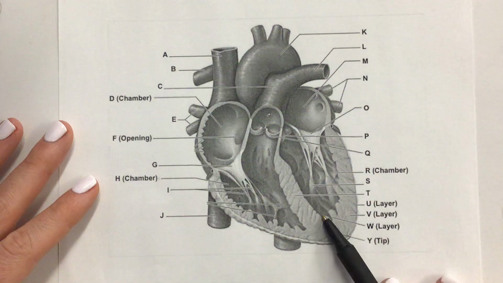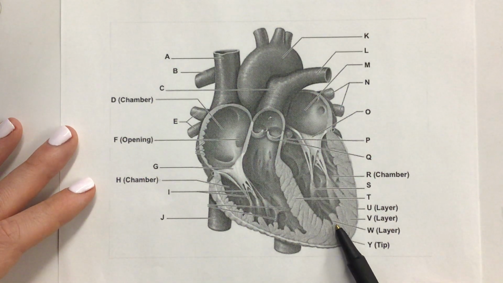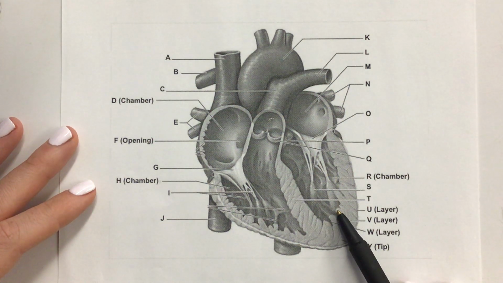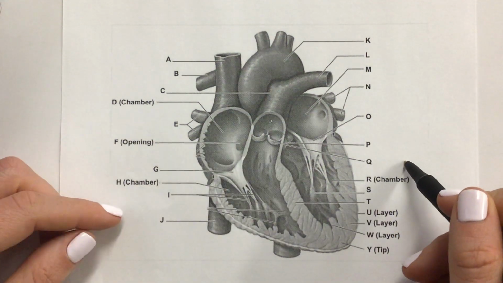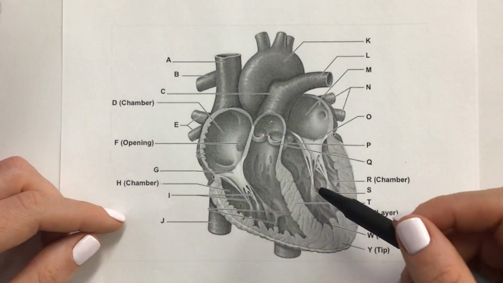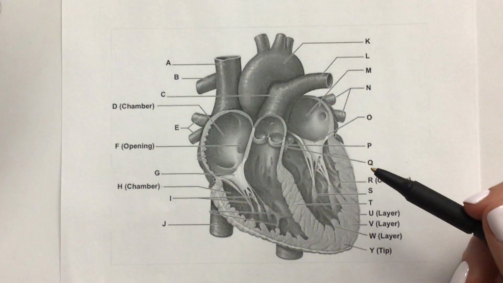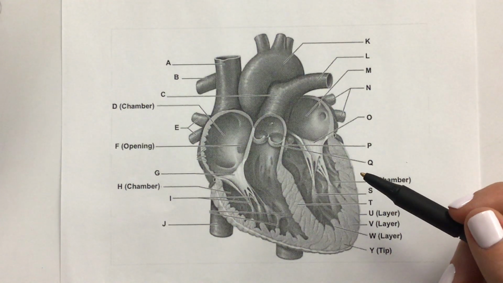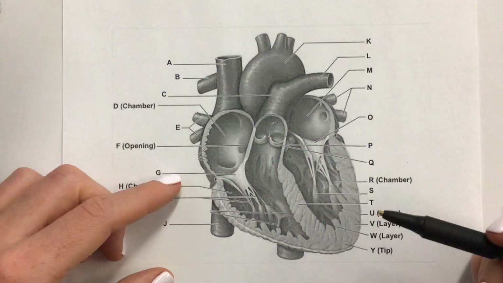So just to start, here's the heart. It's about the size of your fist, usually 14 to 15 centimeters long, 9 centimeters wide. It is surrounded laterally, on the sides, by your lungs, posteriorly in the back by your spine, and anteriorly by your sternum. The sternum is that central bone that kind of looks like a tie that your ribs are connected to and moving outward from.